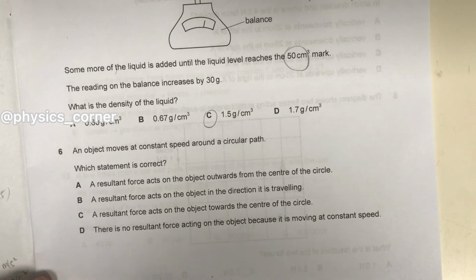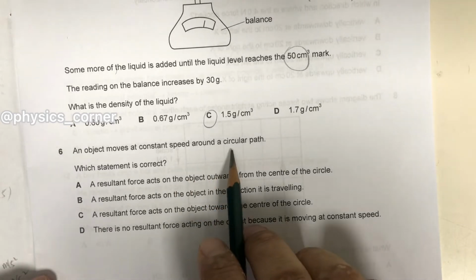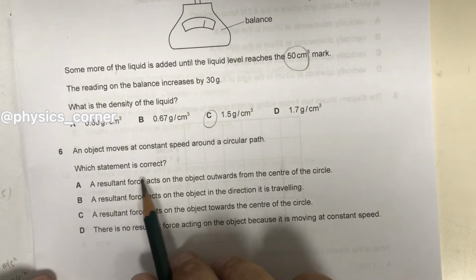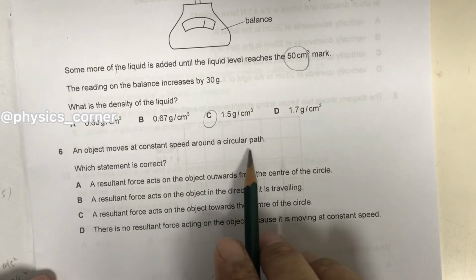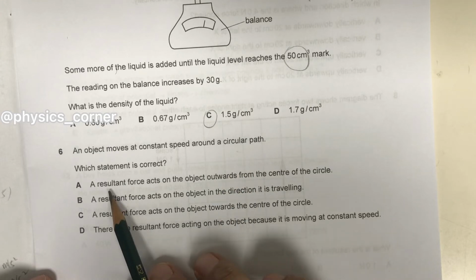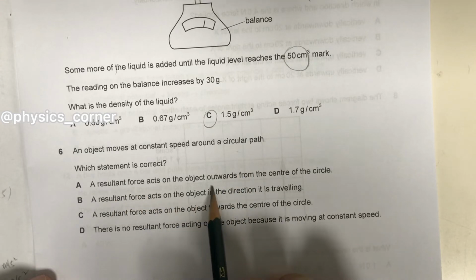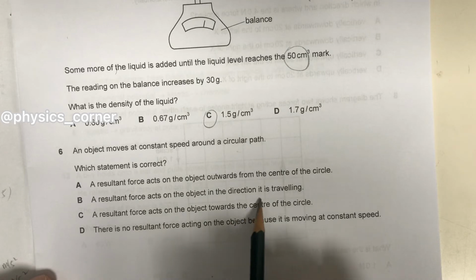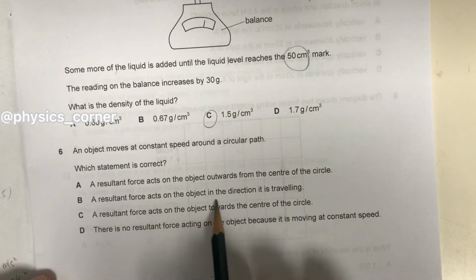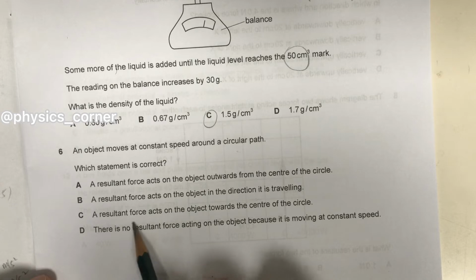Question 6. An object moves at constant speed around a circular path. Which statement is correct? Resultant force acts on the object outward from the center of the circle, no. The resultant force acts on the object in the plane.